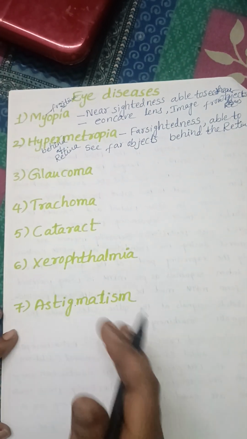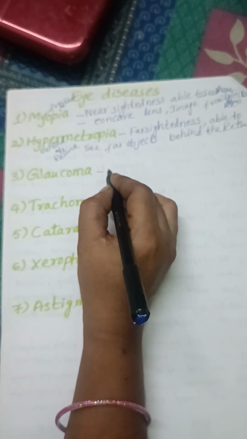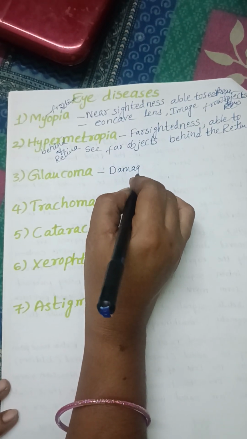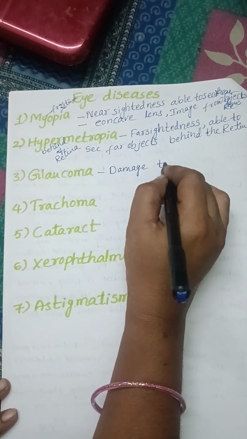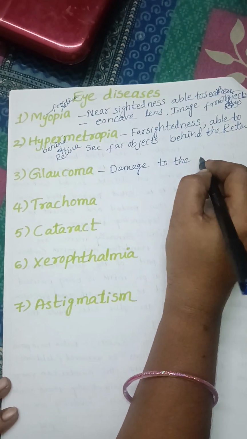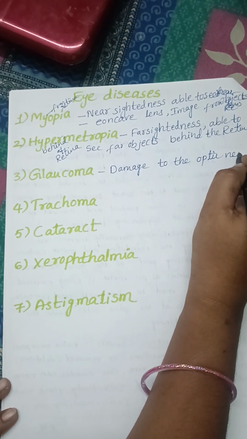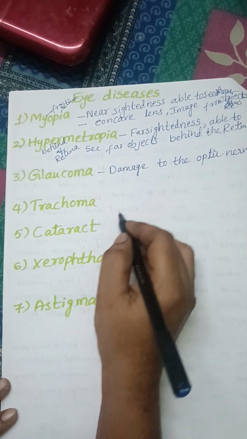And glaucoma is damage to the optic nerve.